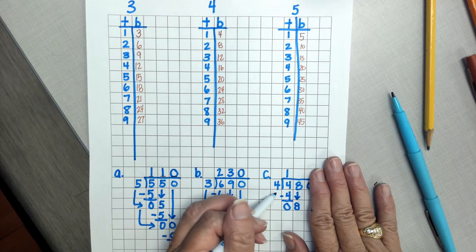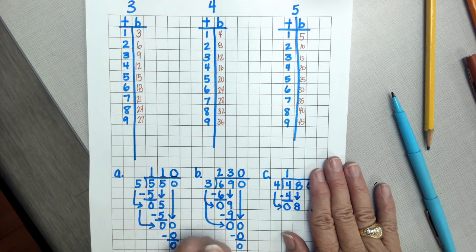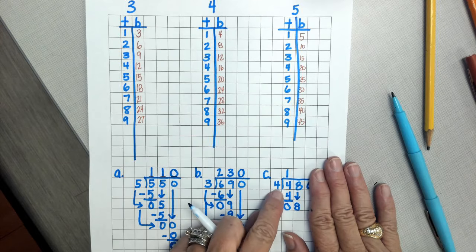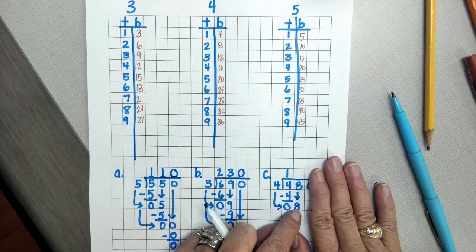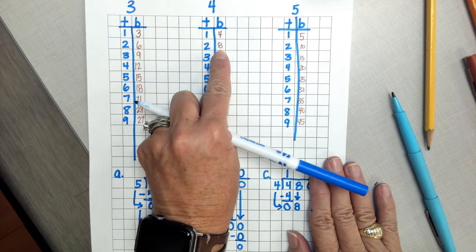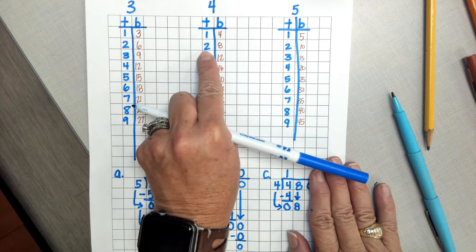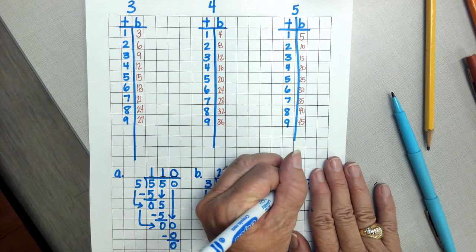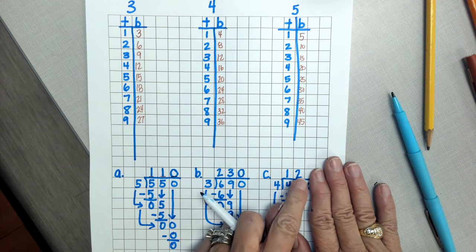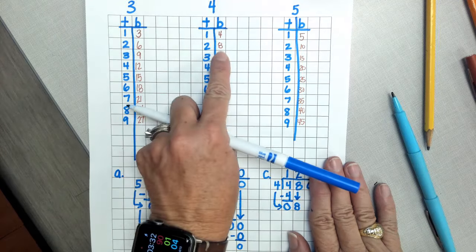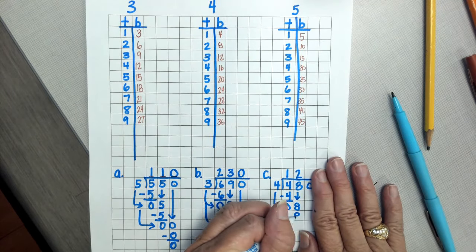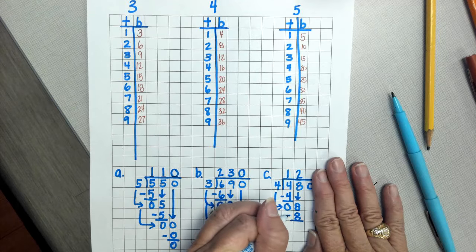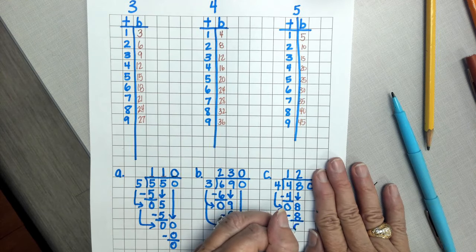The next number is 8, and we start that process over. How many groups of 4 will give you 8? So I'm searching. The top number is going to be 2. 2 is my next number in my quotient. 2 groups of 4 is going to give me 8. That's my bottom number. 8 minus 8 is going to give me 0.